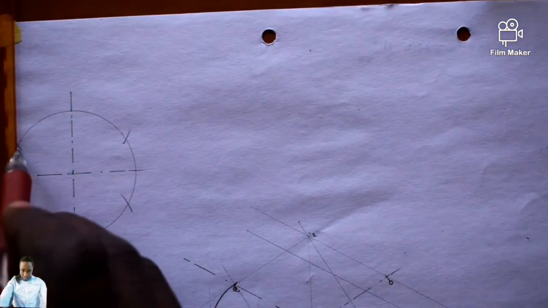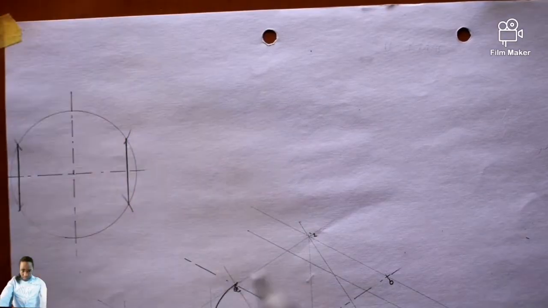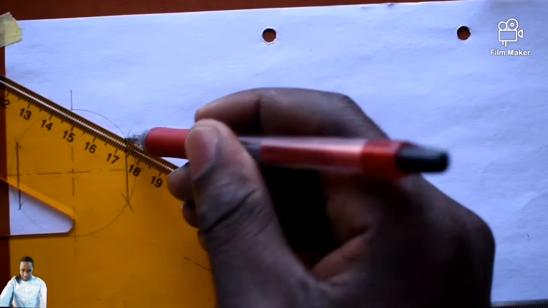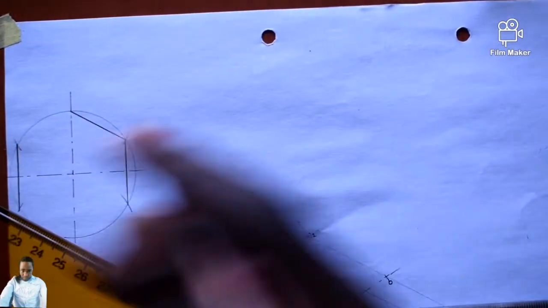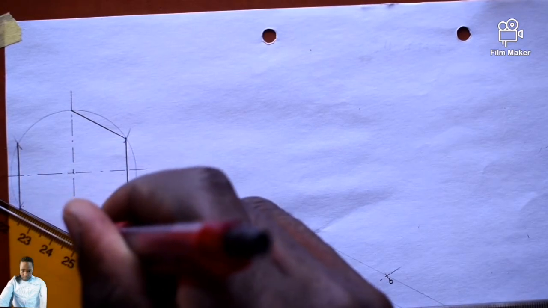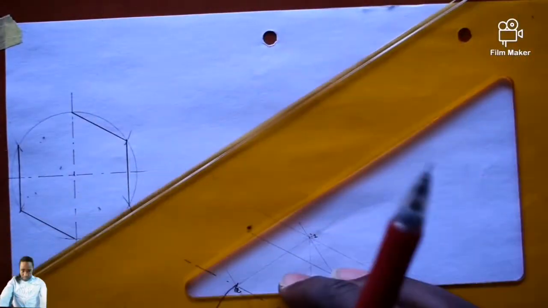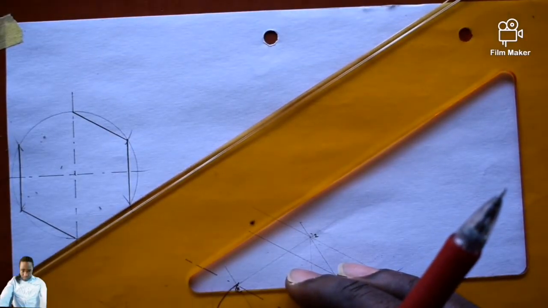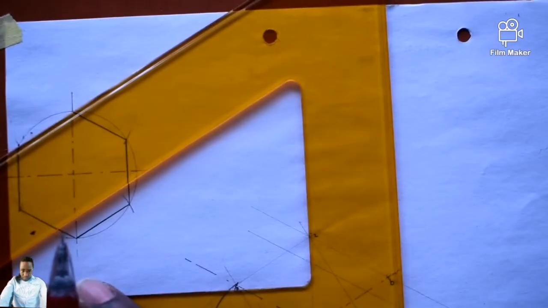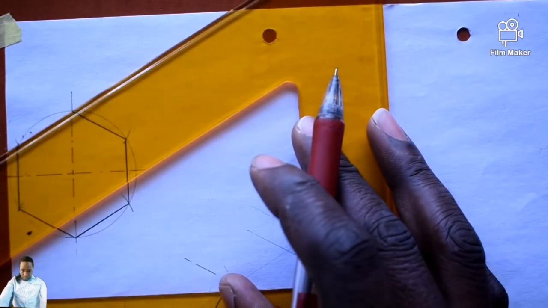Then from there I can use my set squares. Now you can use the set square as well, because if it's like this, the angle should be 30 degrees. So you can still use this one, it should be 30 degrees as well, from here till here, from here till there.